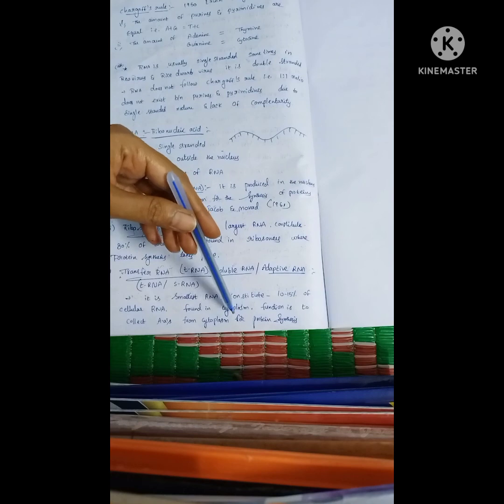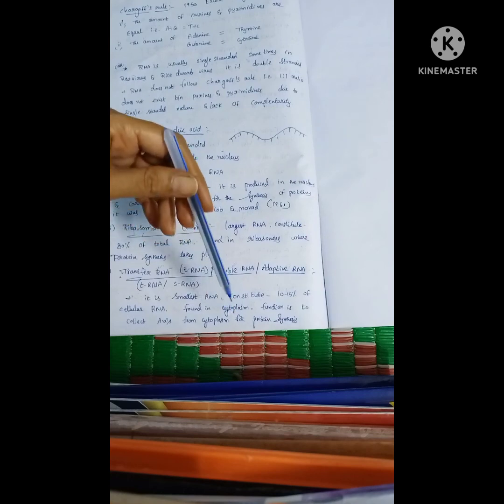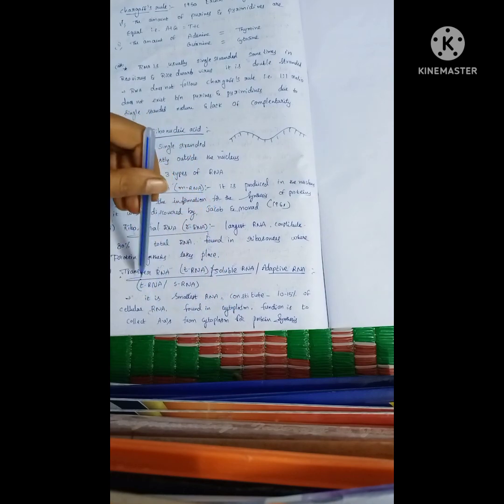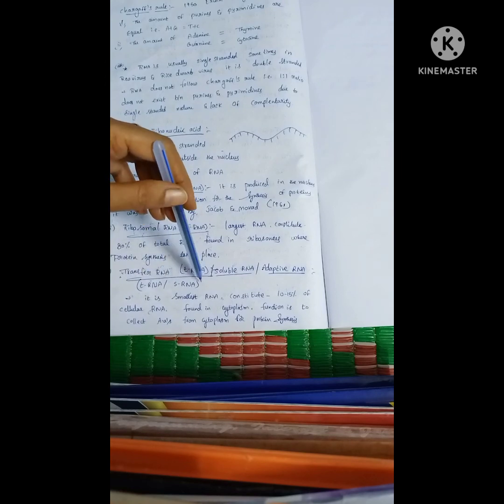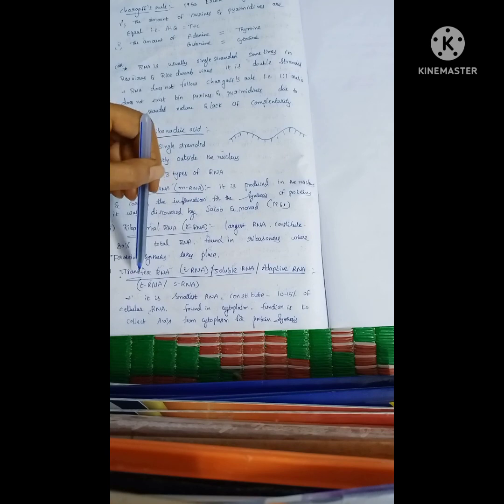Further, during protein synthesis, amino acids are required. Those amino acids are collected by this transfer RNA and carried to the target place. That is why we are calling it transfer RNA. So this is about RNA and DNA. We have completed the DNA and RNA structures, and we have completed the nucleic acids.